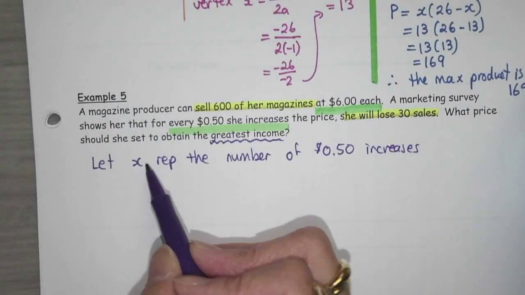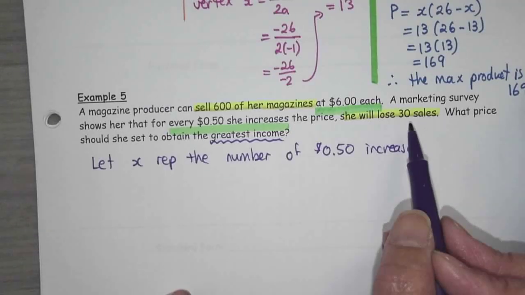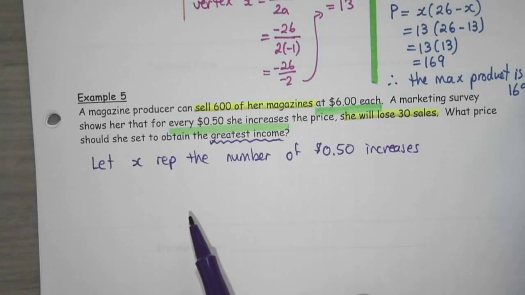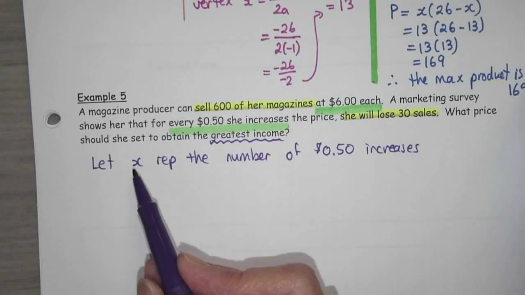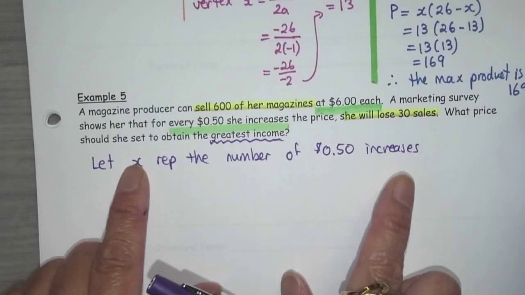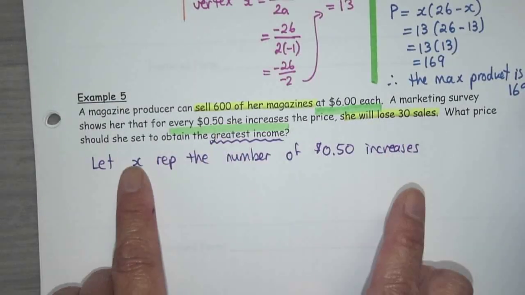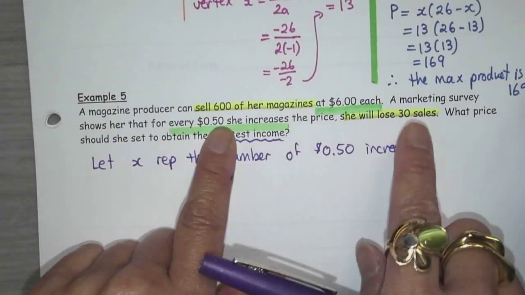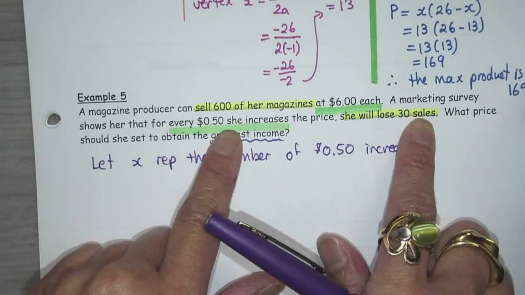You could have said let X represent the number of 30 sales lost, and that connects back here. It just sounds funny when you put it that way, right? How many times are you going to increase the price? So it's usually this one. That's because these two connect. If I say X is 1, that means I did this once, so I lost 30 sales. If X is 2, 2 of those means 2 times 30, so it's 60. So that's the connector between the two.